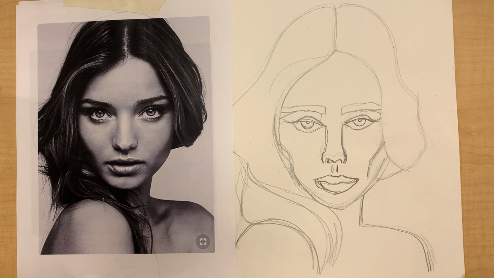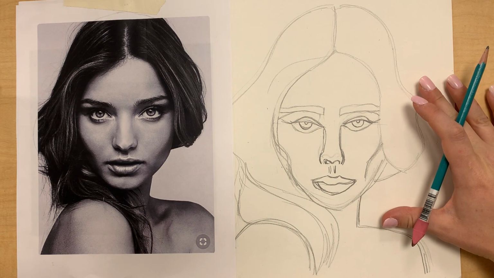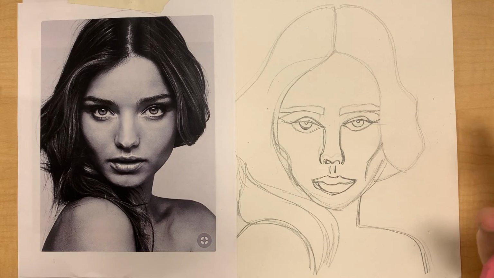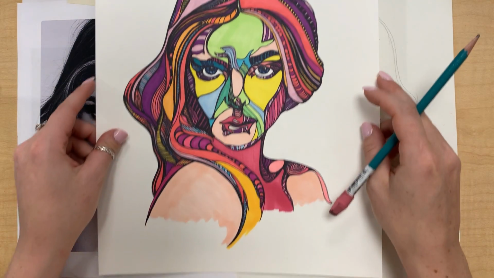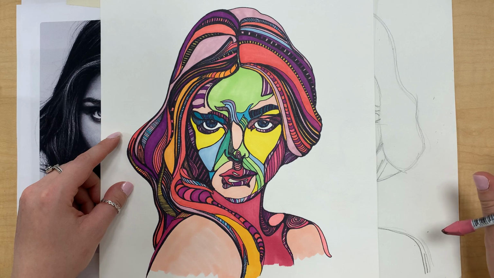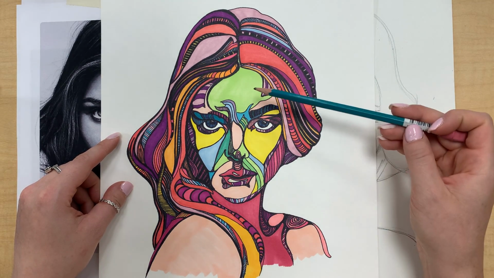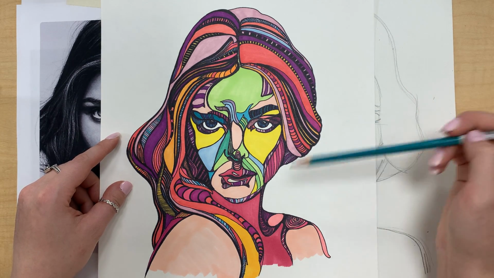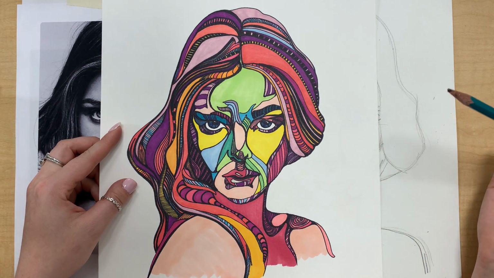Okay, step 3 here. So we've done the blind contour. We've done just the contour outline of our reference. Now we're gonna go in and we're going to transform this to this. So this is that goal at the end. As you guys can see, it has all of these elements that we've been discussing. Lots of line and contour. And it sort of creates that abstract look. And remember, we're not shading at all.